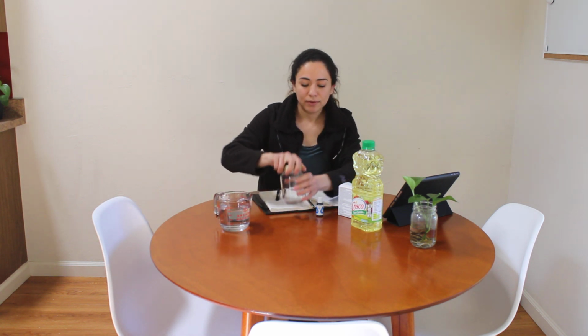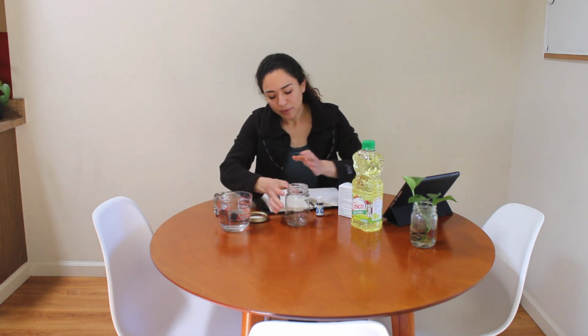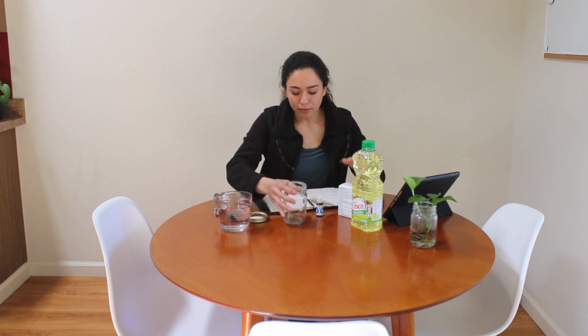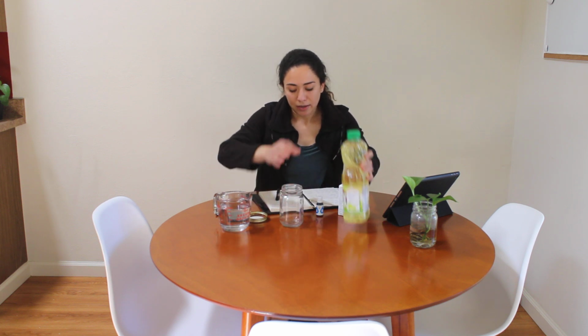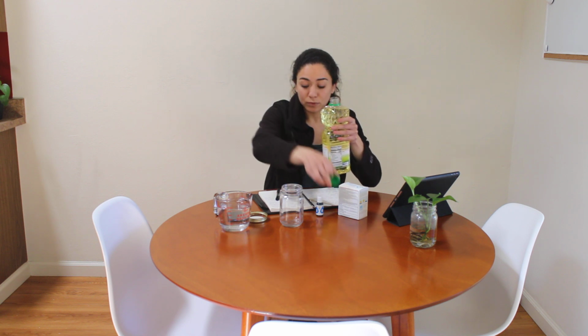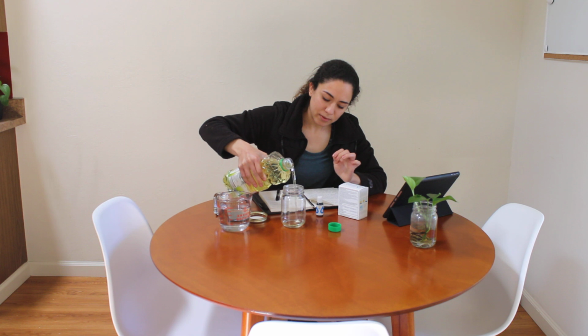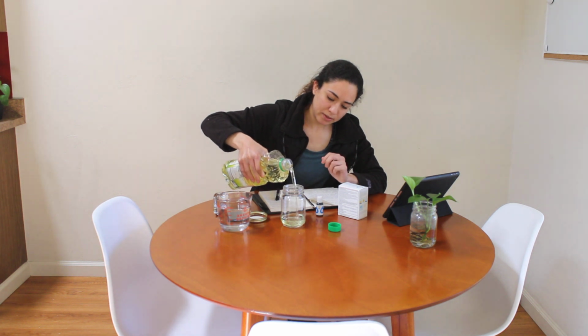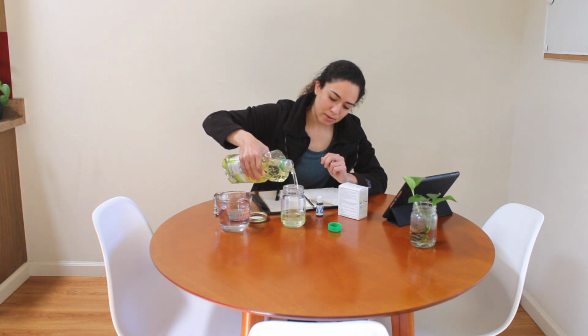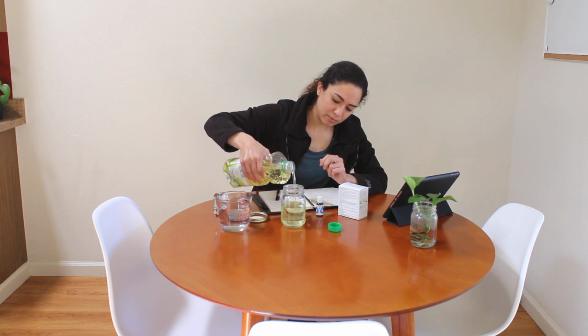First, we're going to fill the jar three-quarters full with vegetable oil. Okay, here we go. Okay, this should be good.